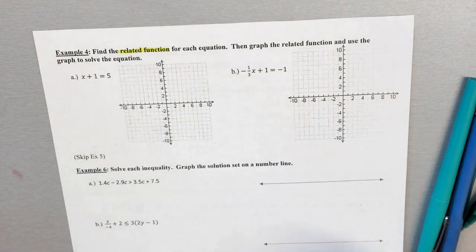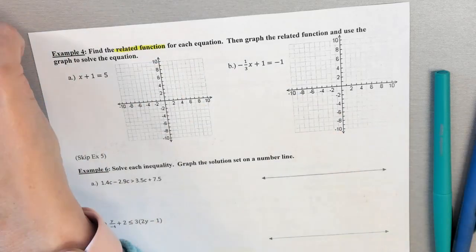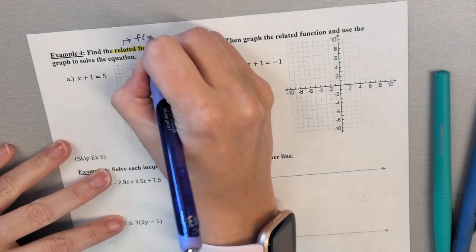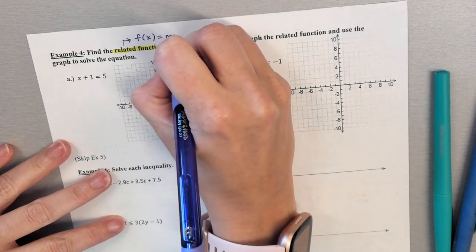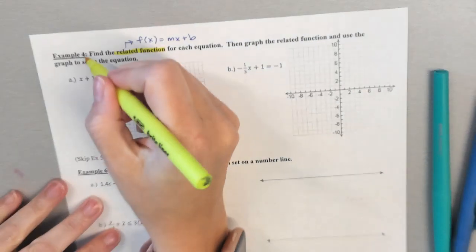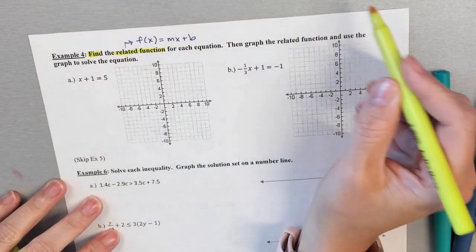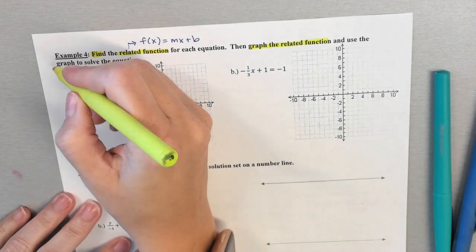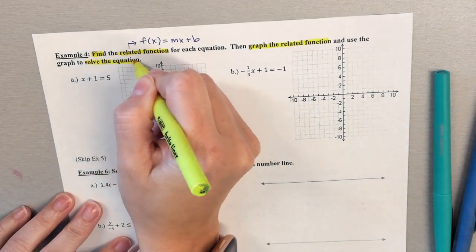in the form of f of x equals mx plus b after we set that equal to 0. Okay, so we have to find the related function, then we are going to graph the related function, and we're going to use the graph to solve the equation.